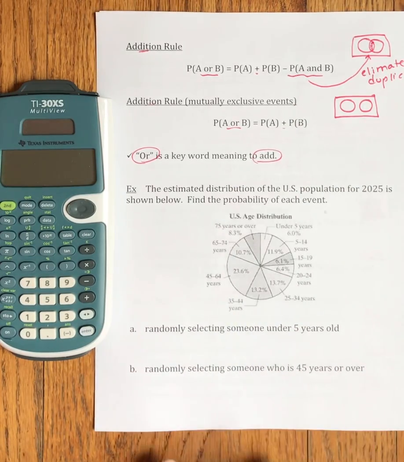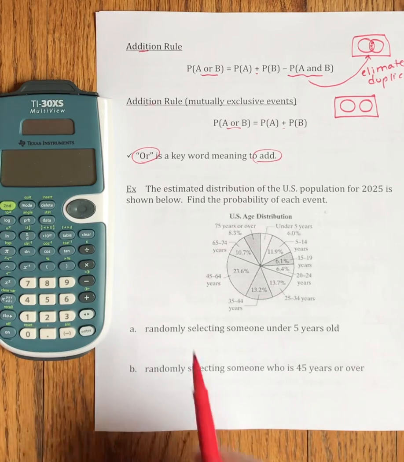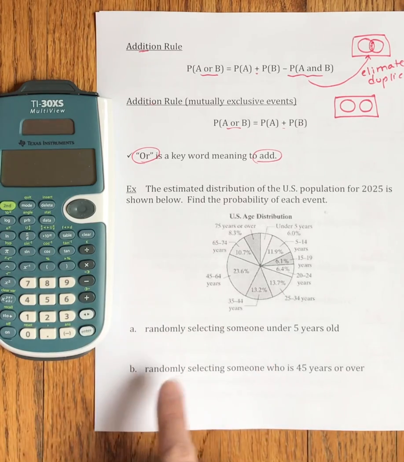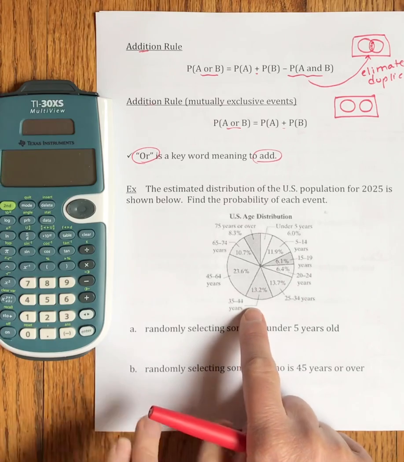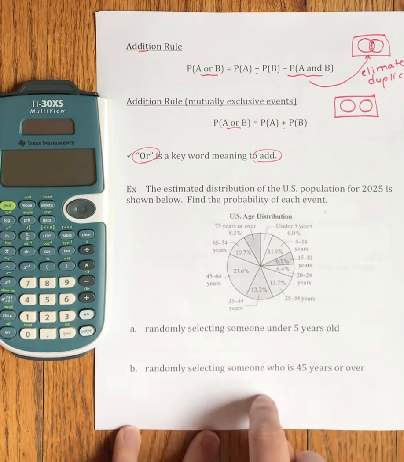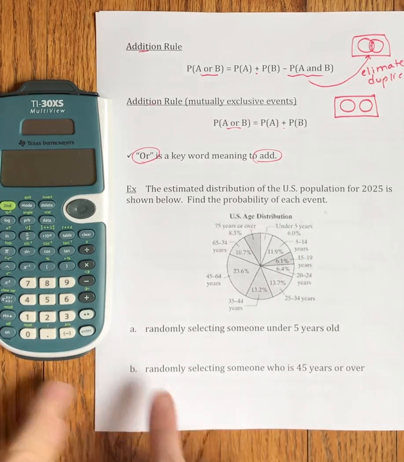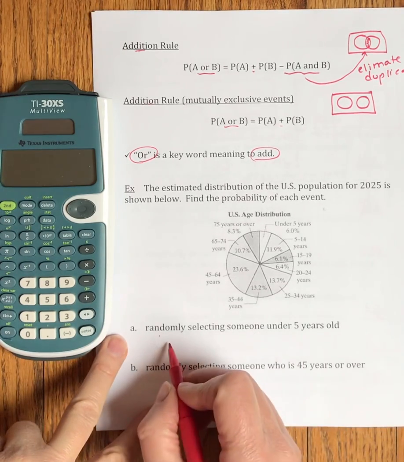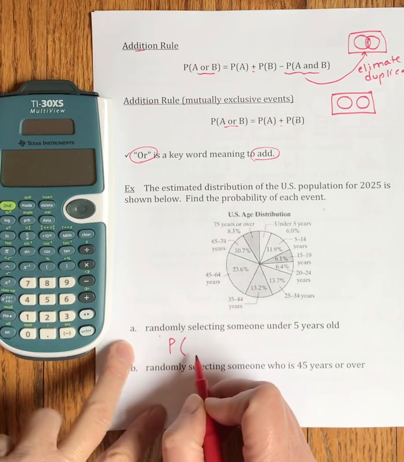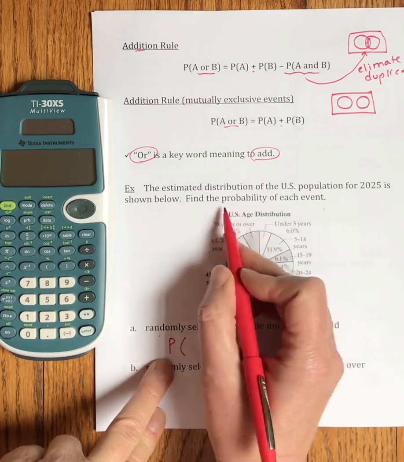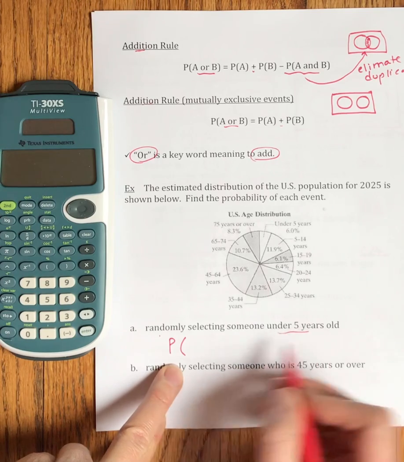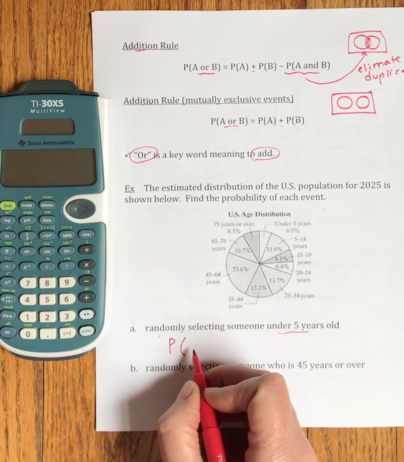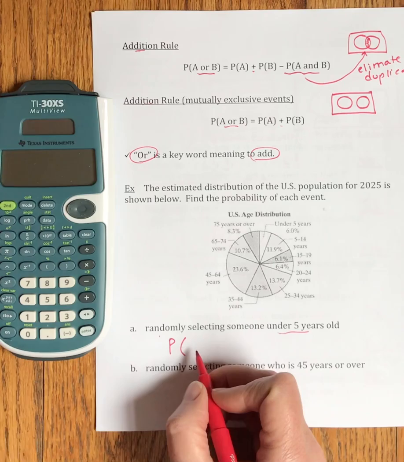Let's see an example of the addition rule in action. The example below says the estimated distribution of the U.S. population for the year 2025 is shown in the pie chart here. Then we're asked to find the probability of each event. Like in part A, the probability of randomly selecting someone under 5 years old. Let's start with a little bit of notation. P to show we're finding the probability, and under 5 years old to describe the event that we're interested in.